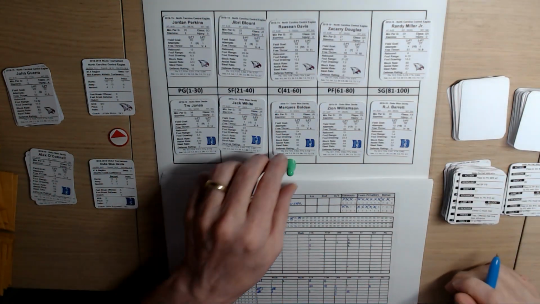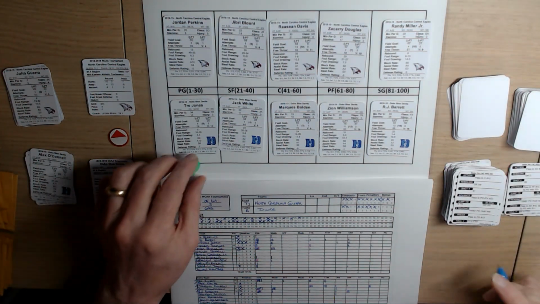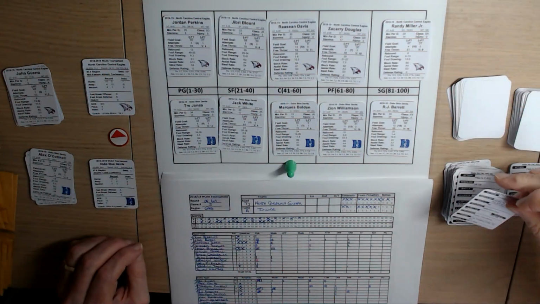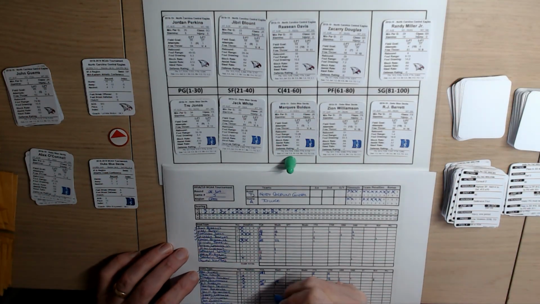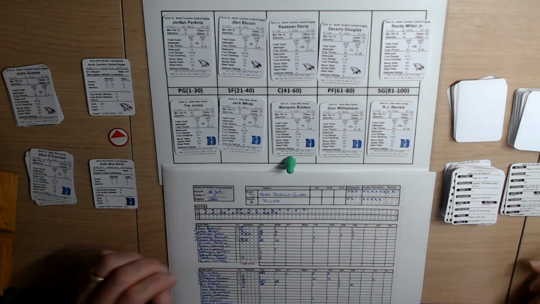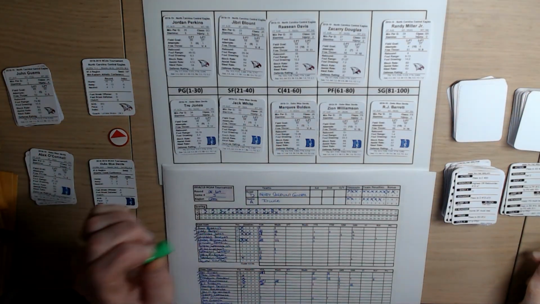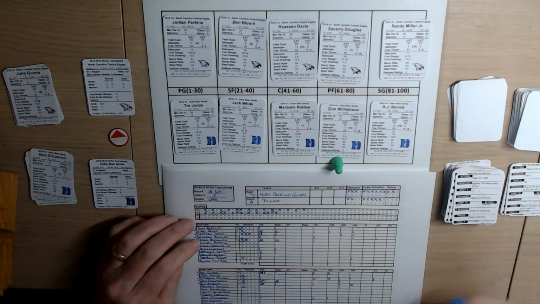Bolden looks up and passes back to Trey Jones, and Trey Jones then passes it back to Bolden, who will shoot, and he will miss. That's his first shot of the game from open court. The rebound is the highest offensive rebound, which will be Zion Williamson.